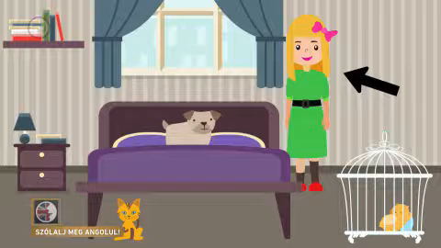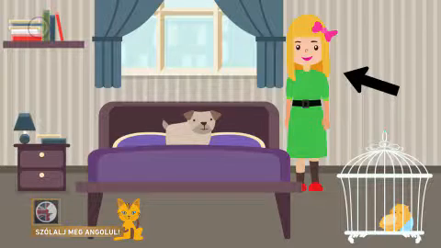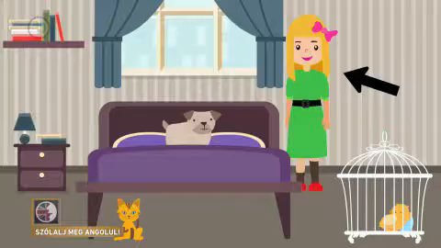Well, the first one was very easy. Beside is the same as next to. Doreen is standing next to the window. Beside is a synonym for next to. So we can say Doreen is standing next to or beside the window. Simple. Okay, OJ. What's number 2?